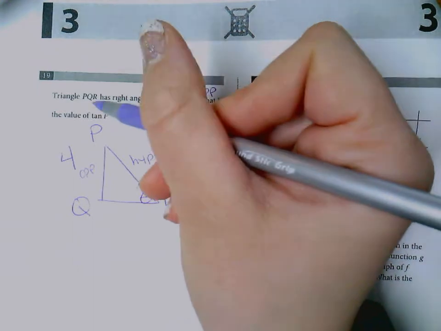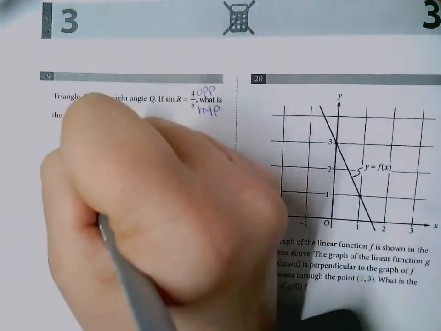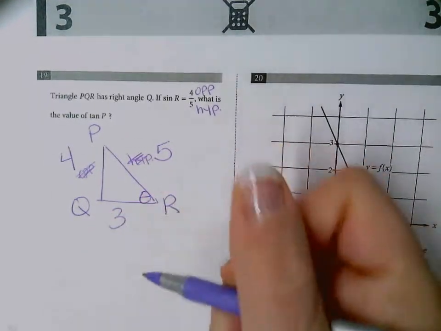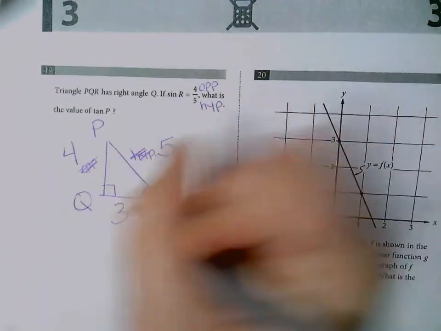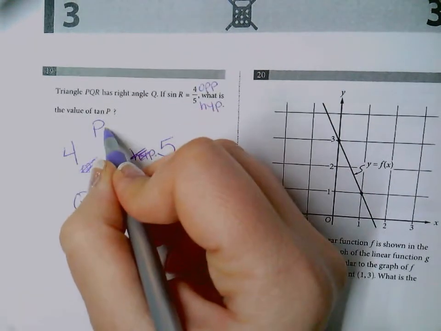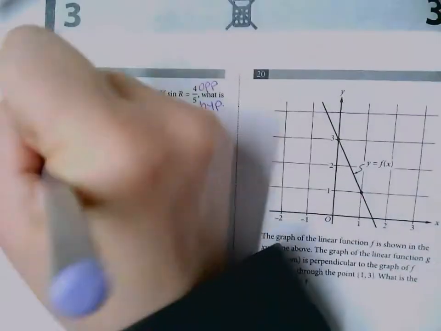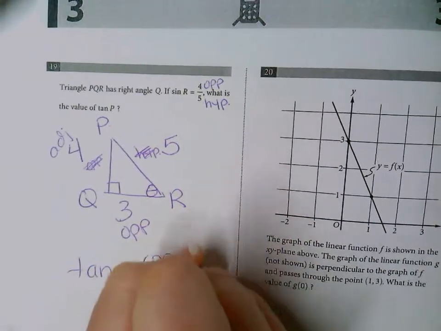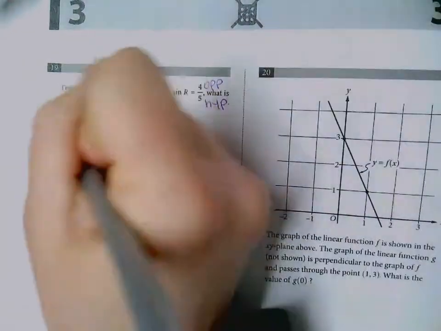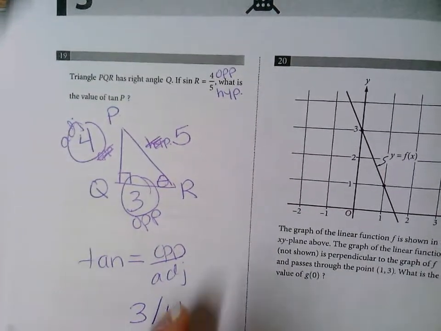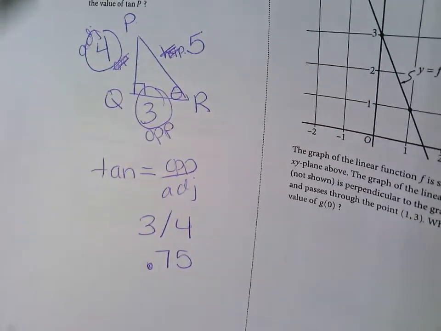Well, tangent of P, I'm just going to erase this stuff now. So now that I know that I've got 4 and 5, I know this is a 3, 4, 5 triangle because it's a Pythagorean triple. 3 squared plus 4 squared equals 5 squared, Pythagorean theorem. For P, this is opposite now, and this is adjacent. And tangent is opposite over adjacent. So 3 over 4 would be the solution. You could also write this as 0.75 in your grid box, and you'd get the answer correct.